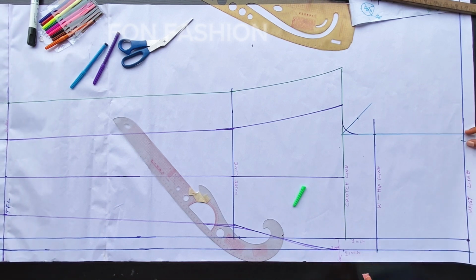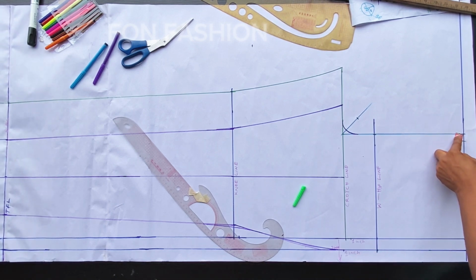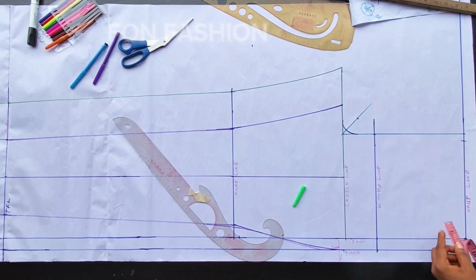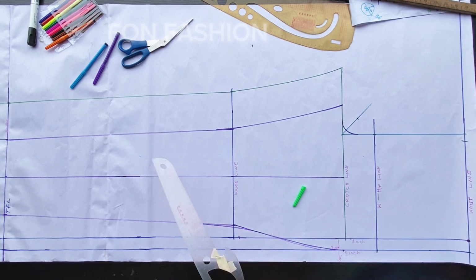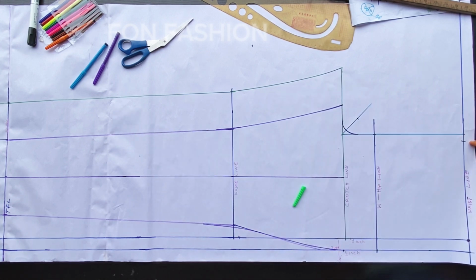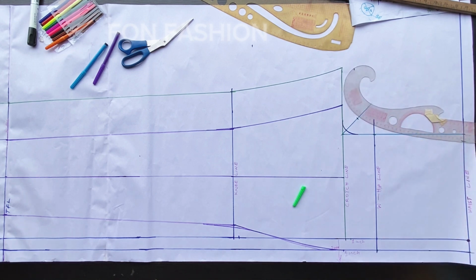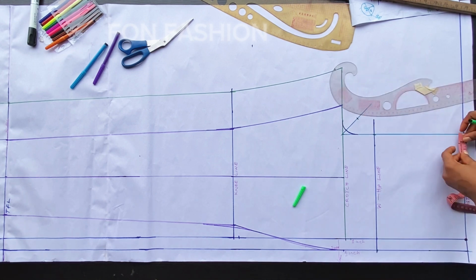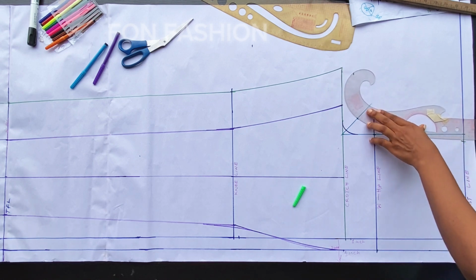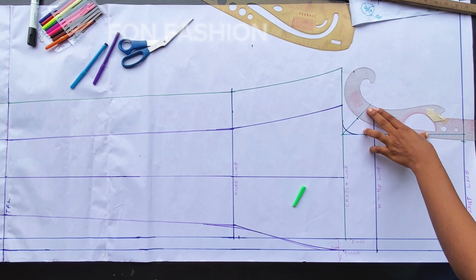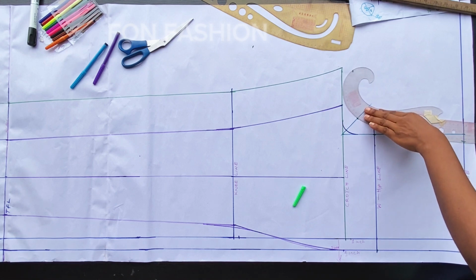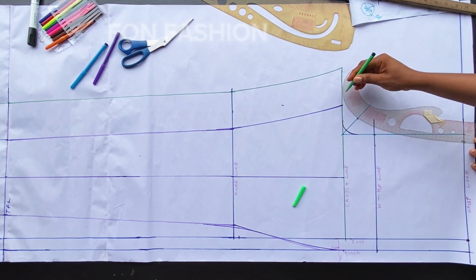Then I'll come here and take out 0.5 or 0.75 if you're adding a zipper at the back, so that the zipper can lay flat at the back. Okay, so if you are taking 0.75 for your zipper to lay flat, take 0.75. If you're taking 1 inch for your zipper to lay flat at the back, you are going to be taking 1 inch out.